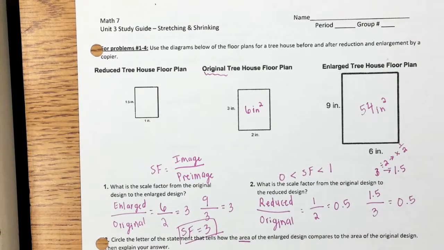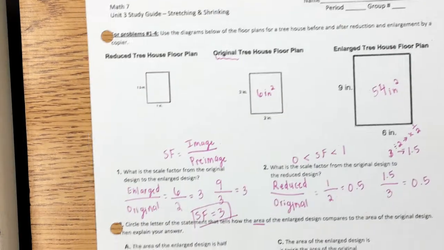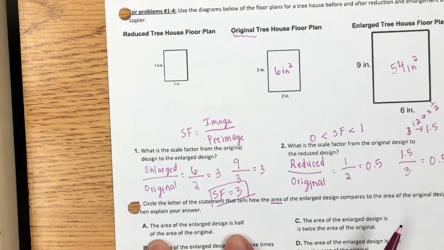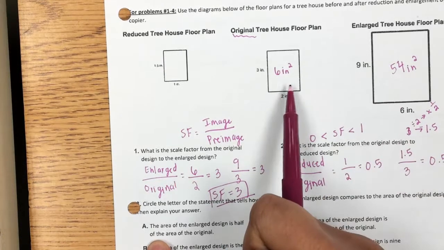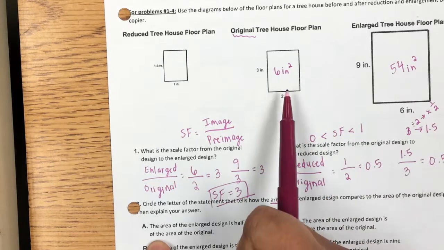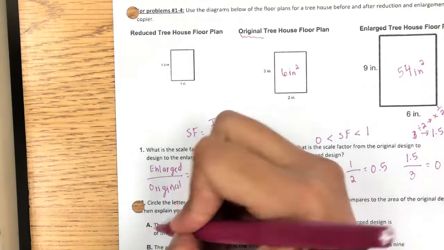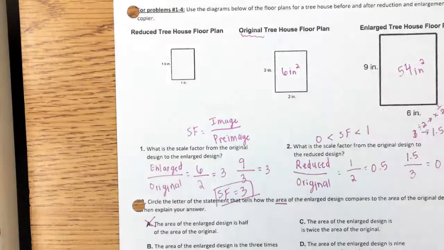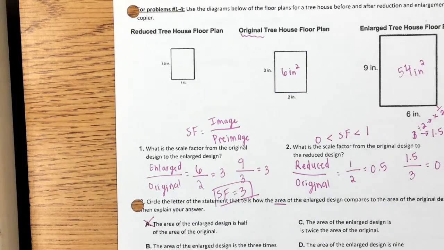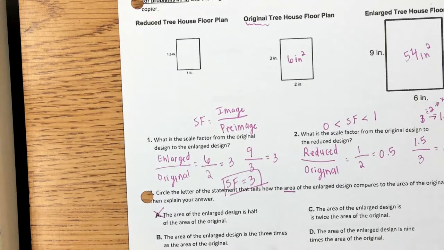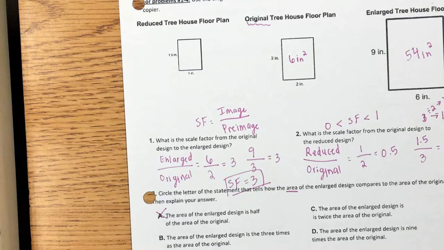Okay, now let's take a look at some of our answers. So it says the area of the enlarged design is half of the area of the original. If the enlarged treehouse is bigger than the original, that probably won't make sense because we should have more area with larger shapes, so we can definitely get rid of that one. Let's check B. The area of the enlarged design is 3 times the area of the original.